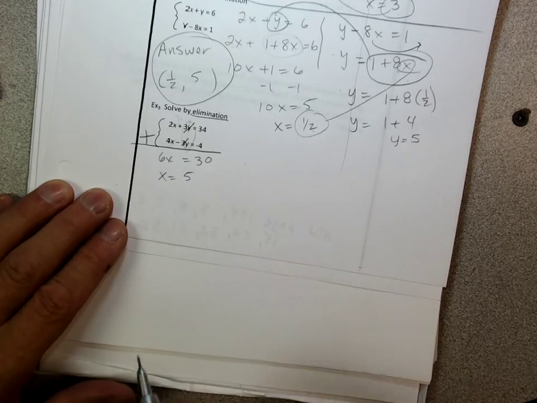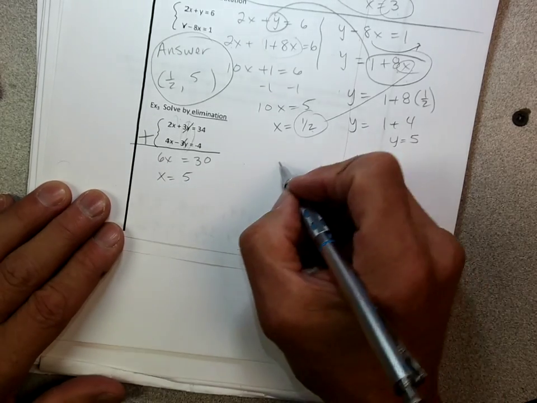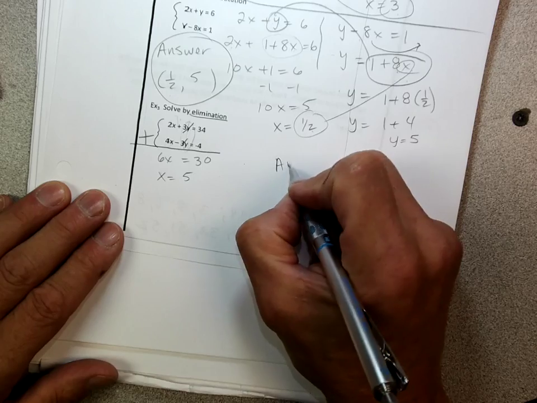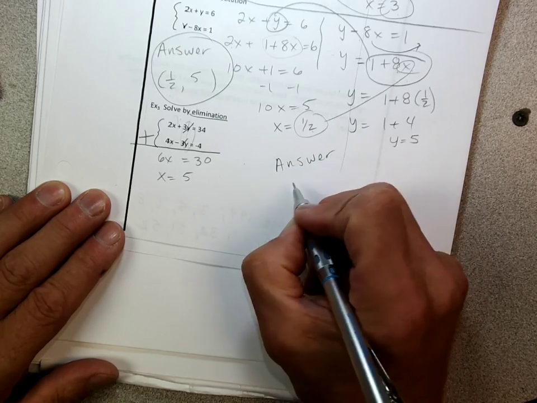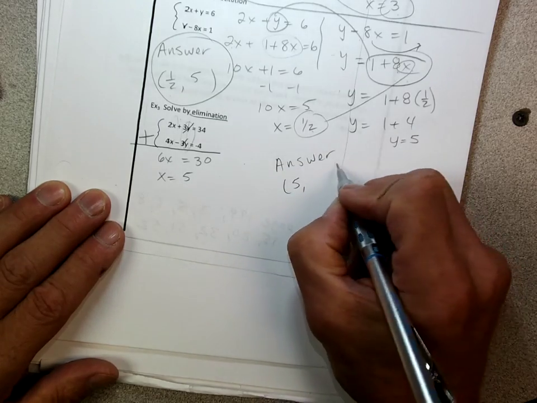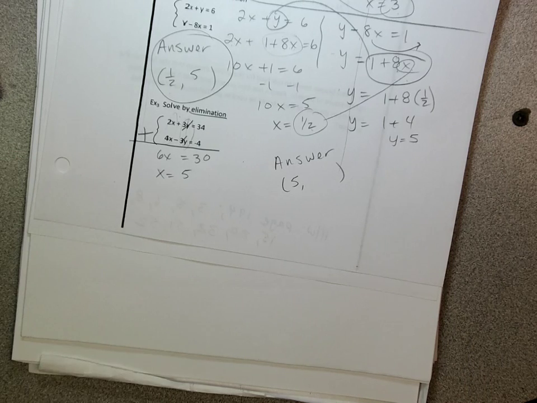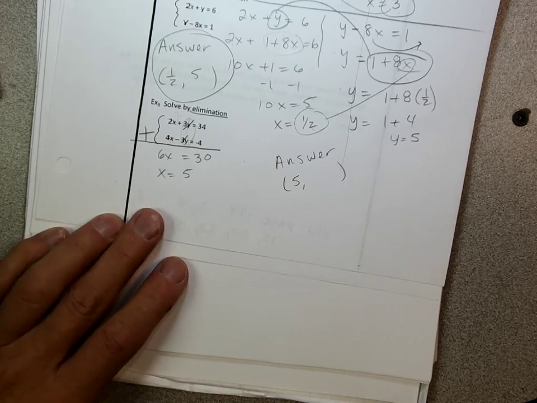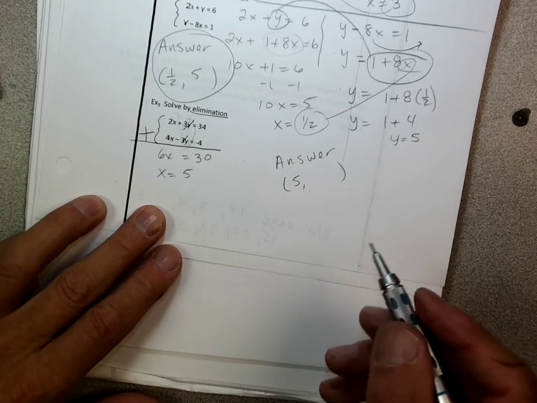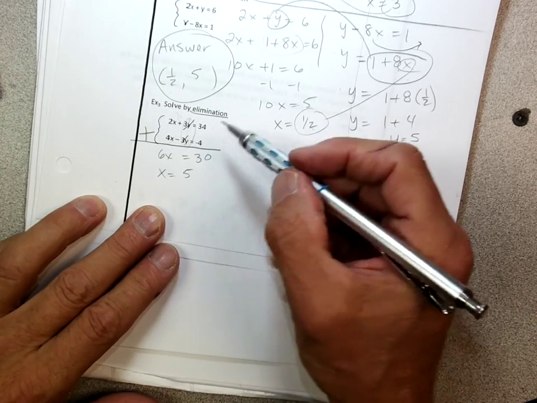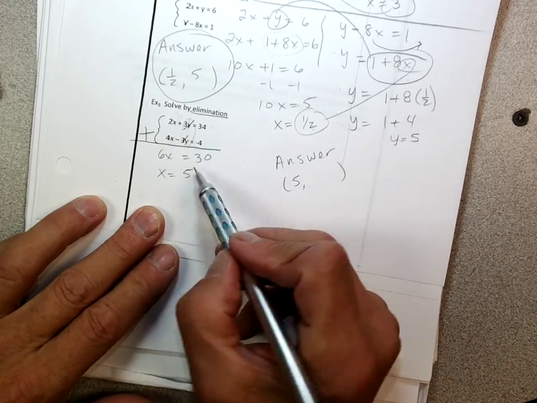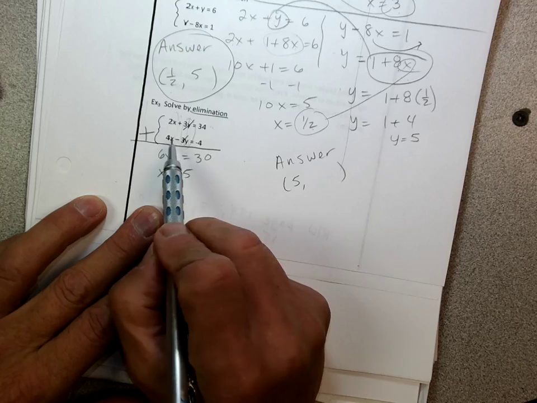Okay. Now again, we've talked about the fact that our answer is a point. Our answer is 5 something. Now if x is 5, we need to find y. We've got to get the other half. Probably the easiest way to do it is to substitute in the 5. I can either substitute into the first equation or the second. It does not matter. I'm going to put 5 either there or there. It does not matter.